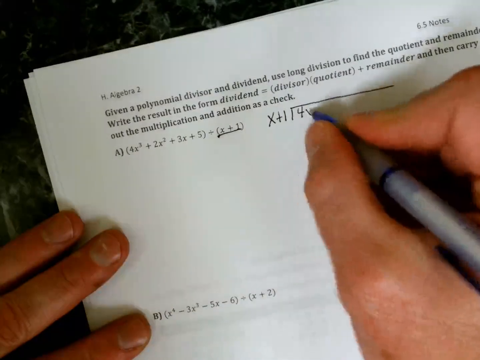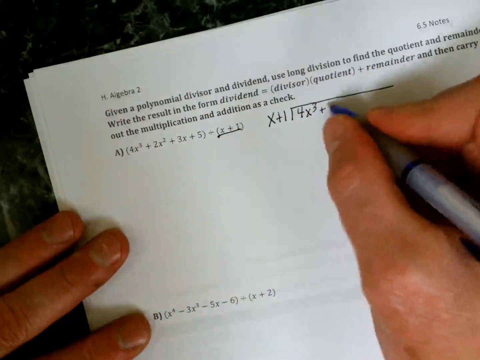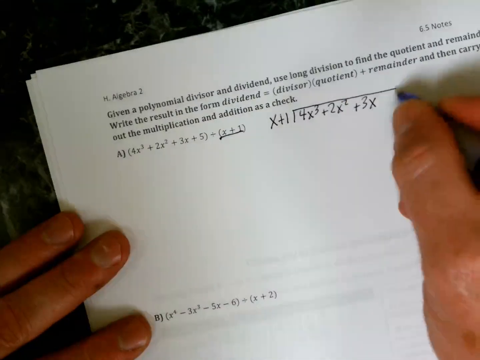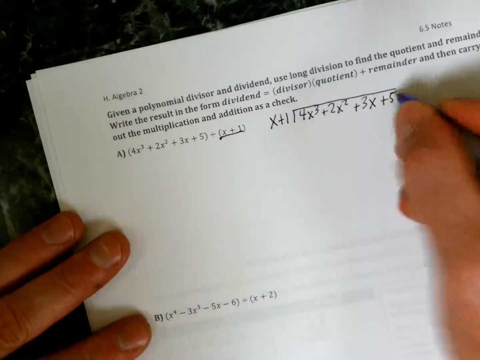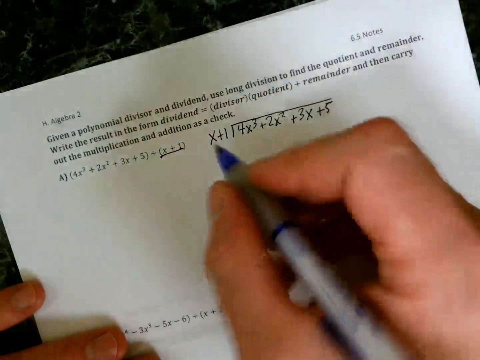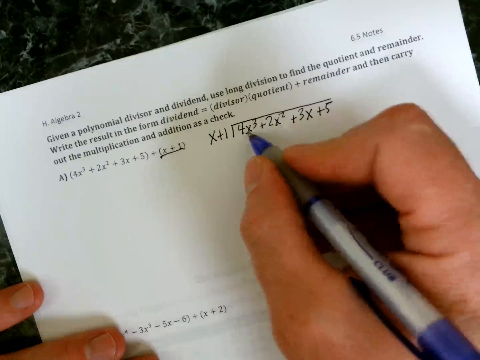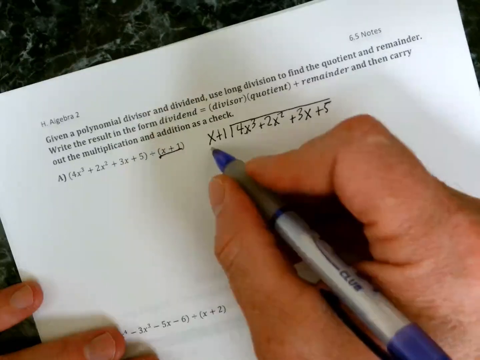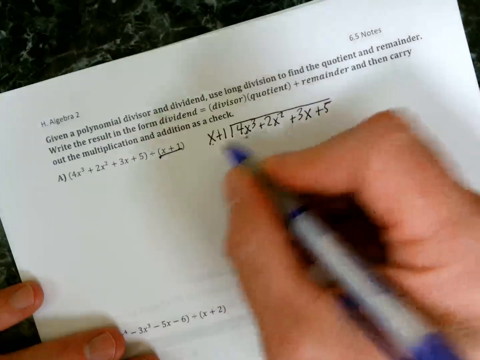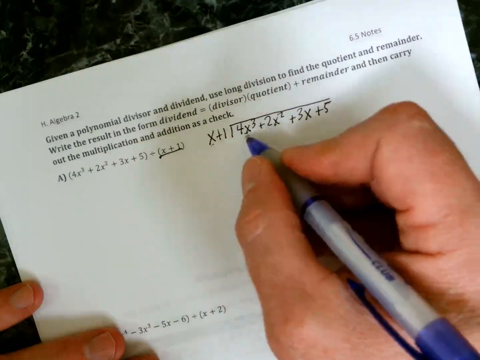So I got 4x cubed. I make sure that my next one says x squared. I make sure that my next one has just an x to the first power and a 5. I'm going to do all three of these, so we're going to go through, and I'm going to tell you my trick. Your goal is to always make this first one cancel out. So my question is, what do I multiply this by to turn it into this? Or, what do I multiply x by to turn it into 4x cubed?